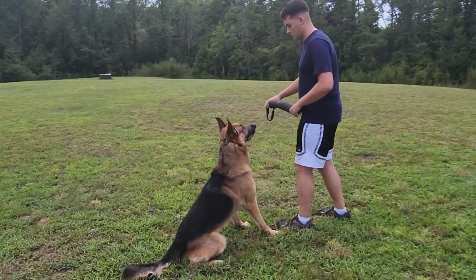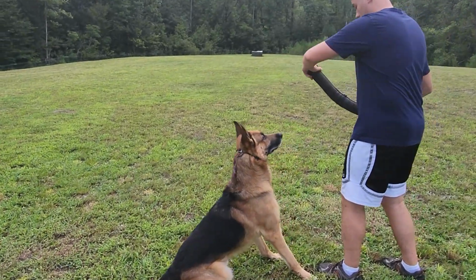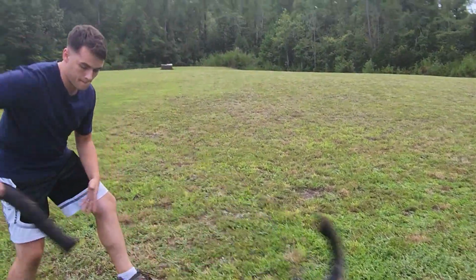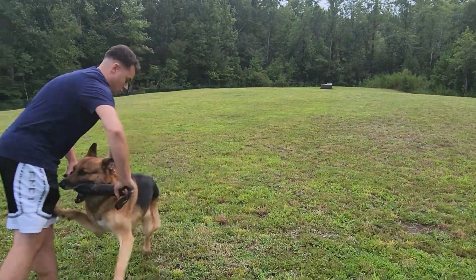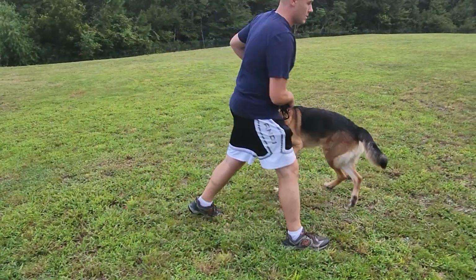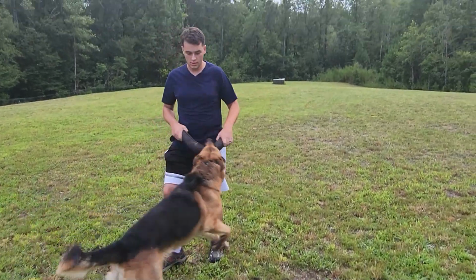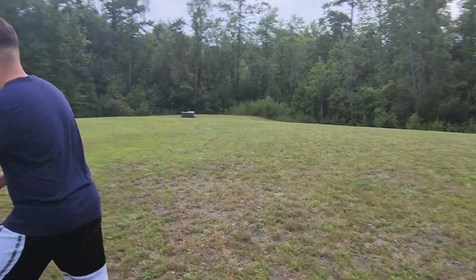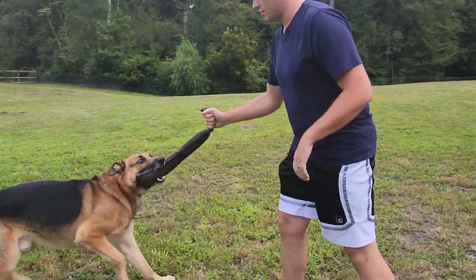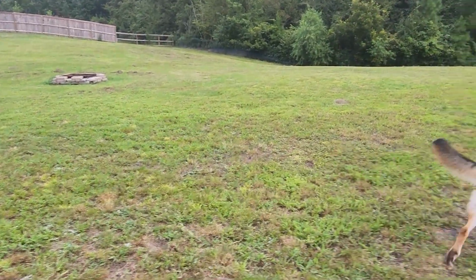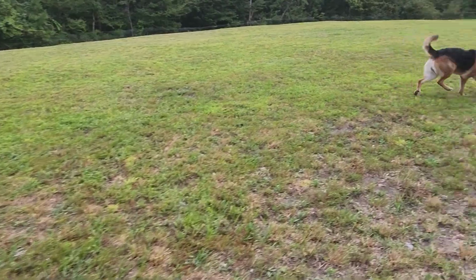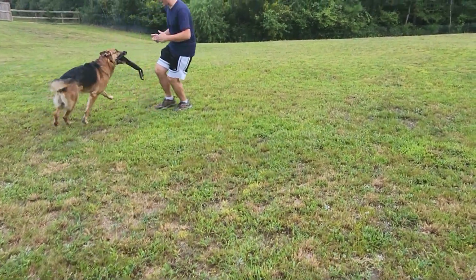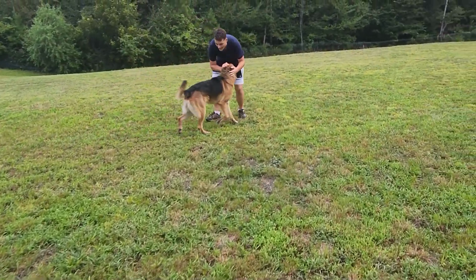Whether it be teaching them some basic obedience commands such as sit, down, stay, or if it's something more complex such as having your dog retrieve your shoes for you in the morning. Whatever it may be, no matter how basic or how complex it is, this one thing is going to help you achieve success with your dog. Now, this one thing is that you need to learn how to create a proper learning environment for your dog.